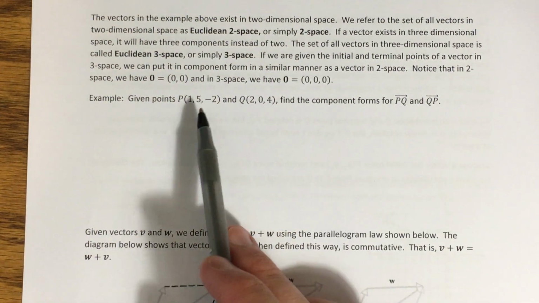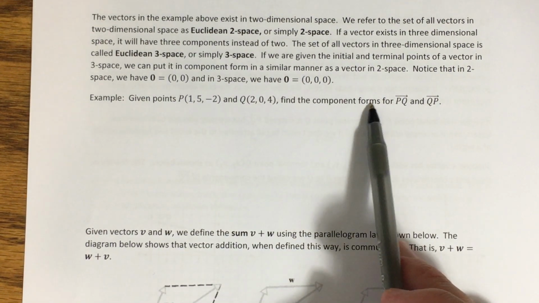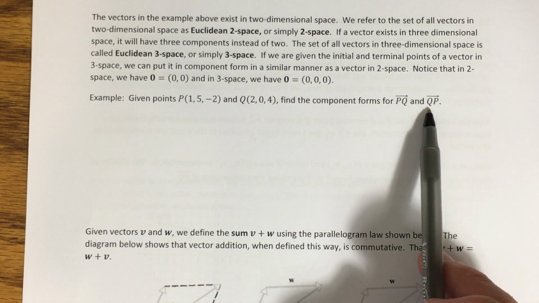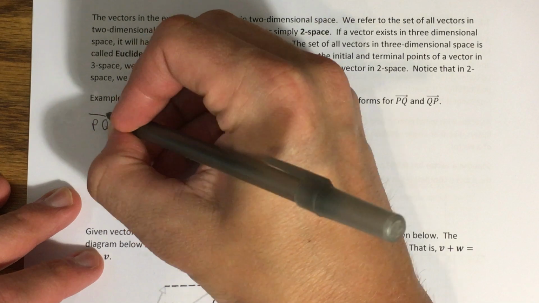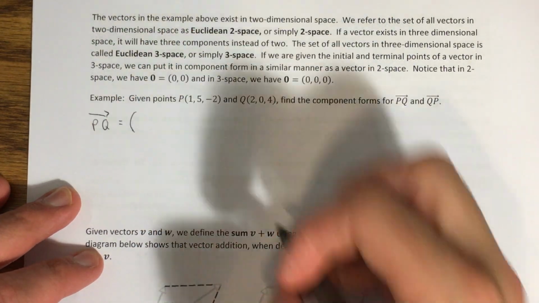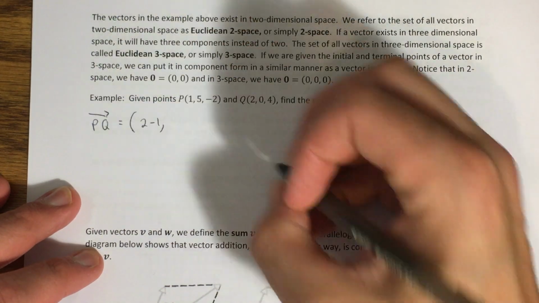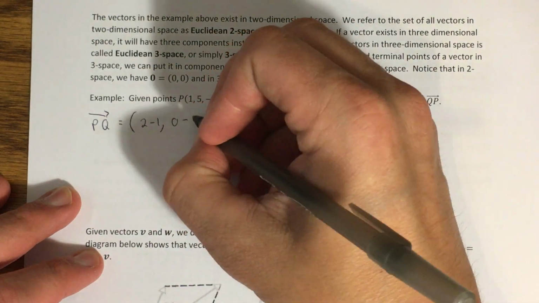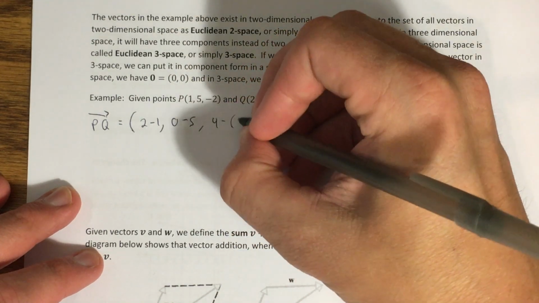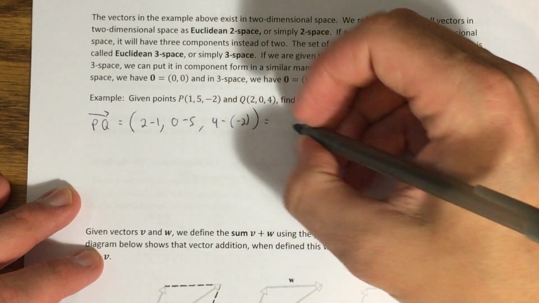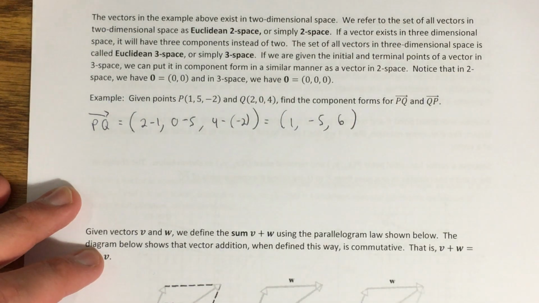Okay, so we have a couple of points. This time they're in 3-space, and we want to find the component forms of the vectors PQ as well as QP. So starting with PQ, same idea. We do terminal minus initial, so 2 minus 1, and then 0 minus 5, and then 4 minus -2, which would be 1, -5, 6. Okay?